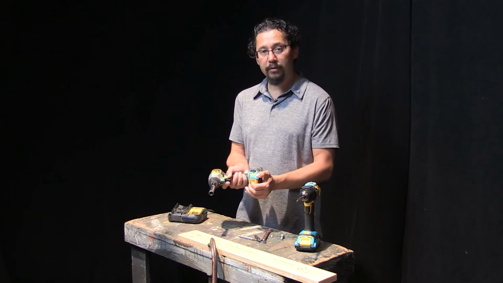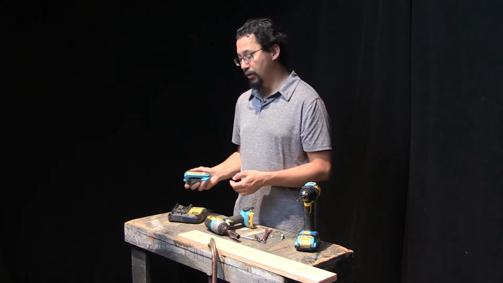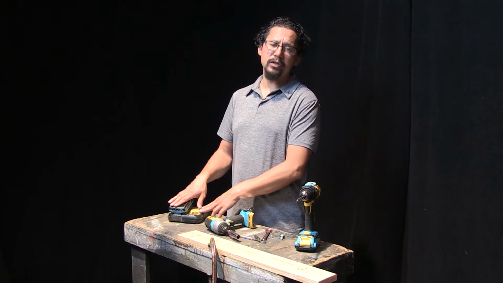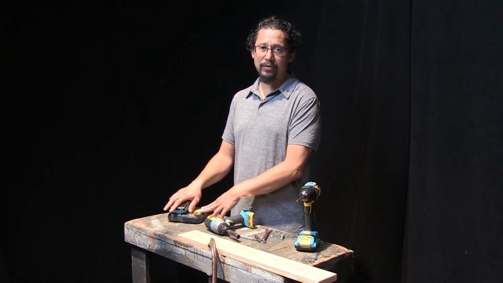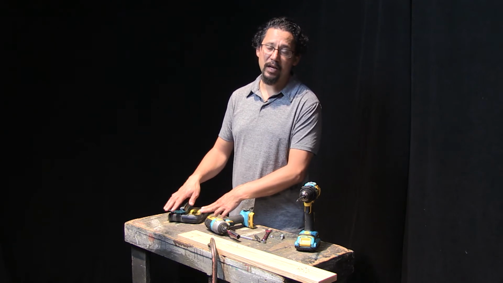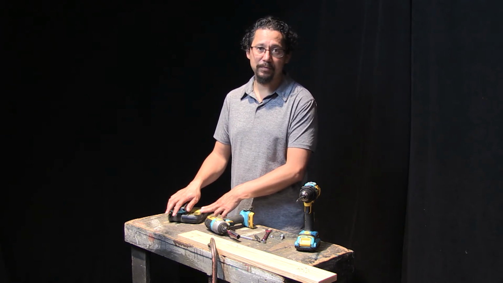Simply remove the battery by pushing the button down, pulling it forward, bringing it over to one of our charging stations, and slipping it down. Make sure that you're always charging the batteries that have started to run out of power so that the next people that come to the charging stations have a fully charged battery that they can use.